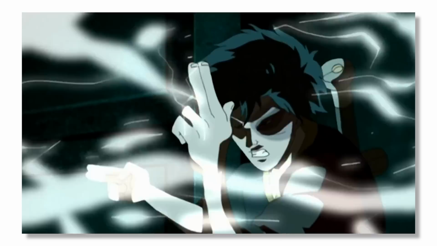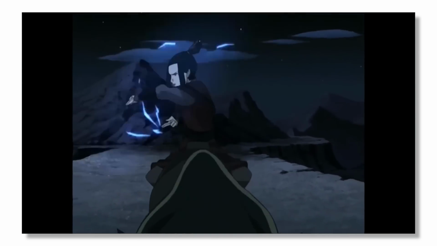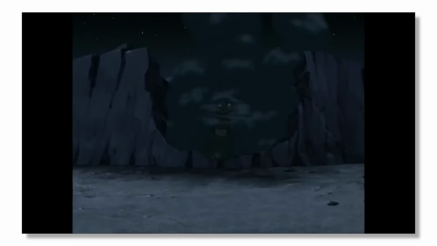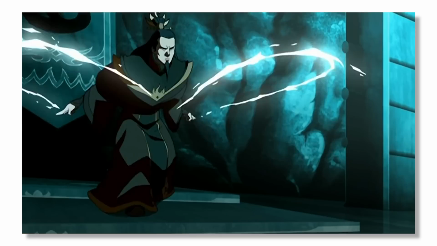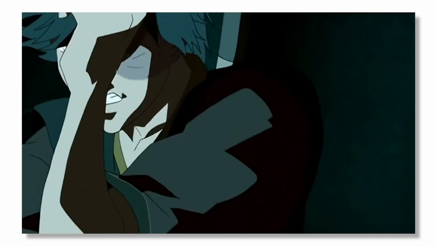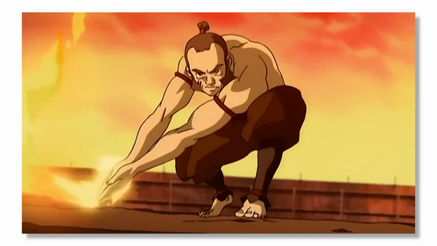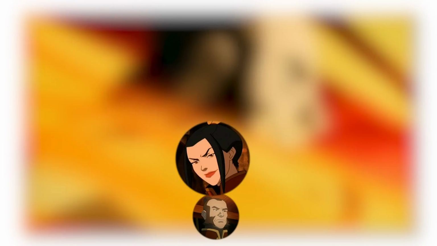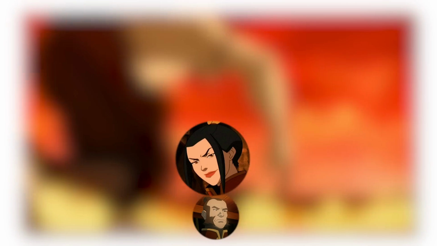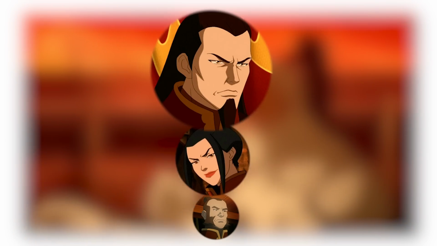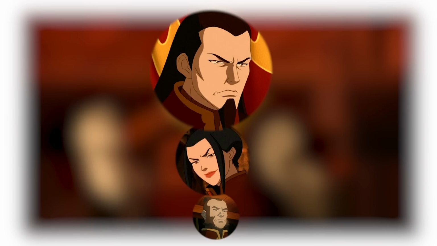Even in other instances of lightning bending when the user is more urgent, they are still nowhere near as fast as Ozai. Through the world building of lightning bending, the show was able to covertly power scale many of the characters. Zhao is lower than Azula because Azula has lightning bending. But Azula is lower than Ozai because Ozai is more skilled in lightning bending.